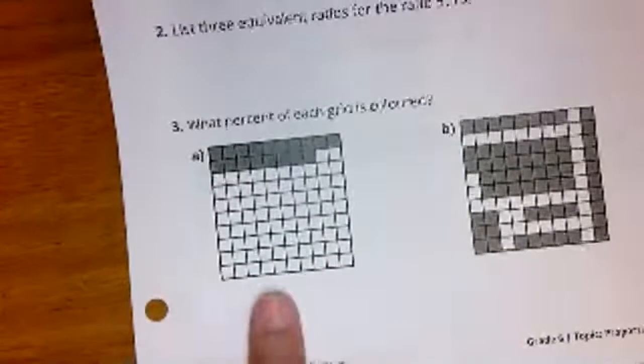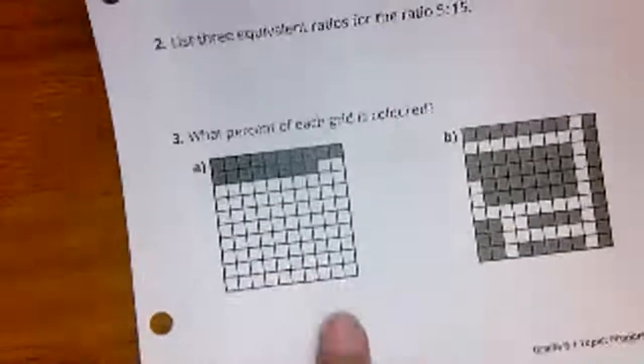And then you're going to count the squares and tell me what the percentage is. This is 100 squares, okay?